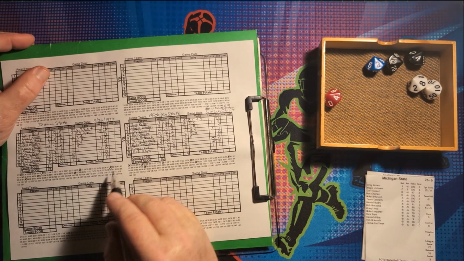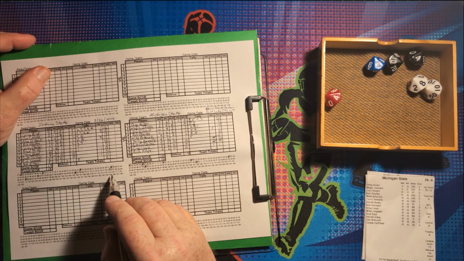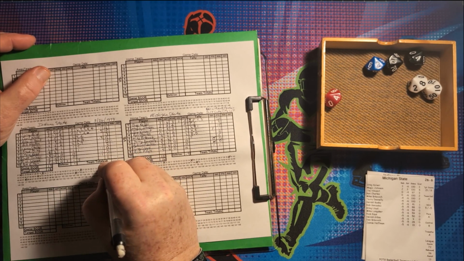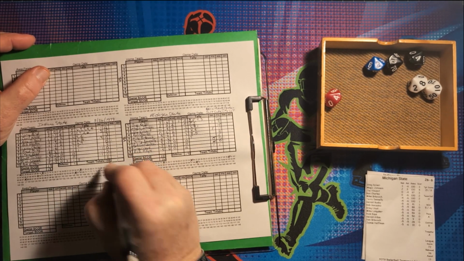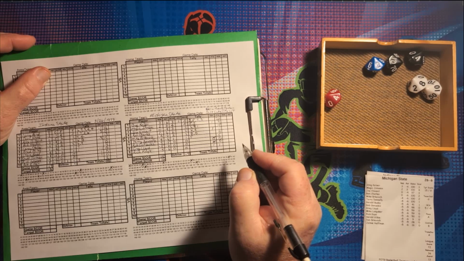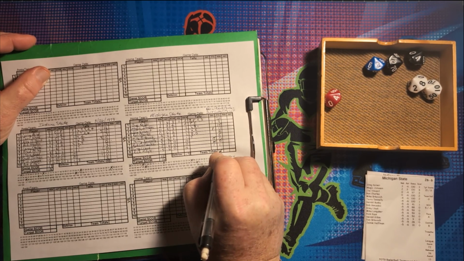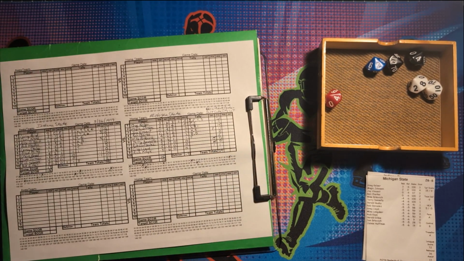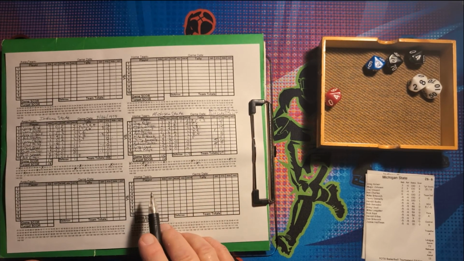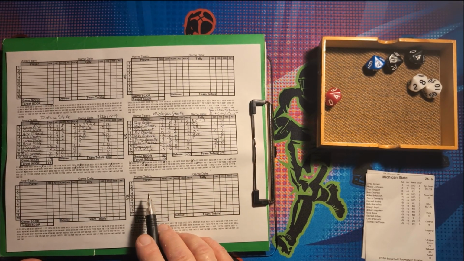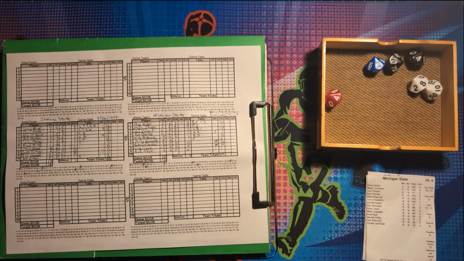So based on this scoring, bucking history, Indiana State wins this one 88 to 69, which is a bit surprising to me considering the -9 defense of Michigan State. But that's the way the cookies crumbled in this one.